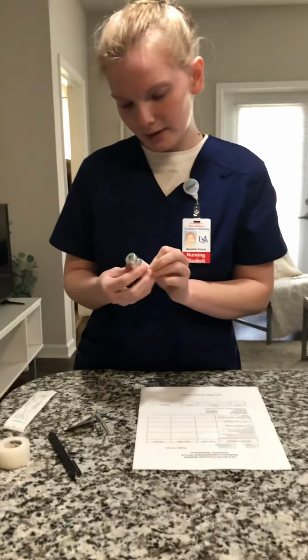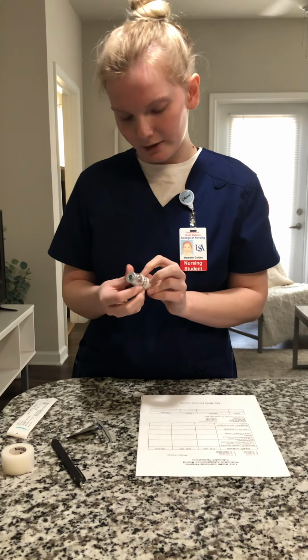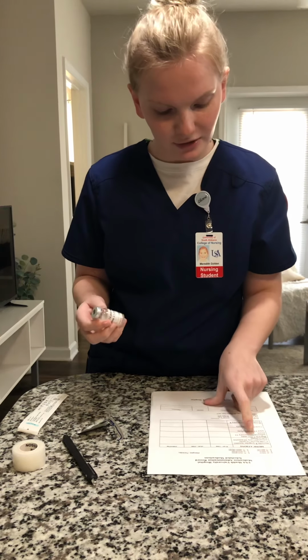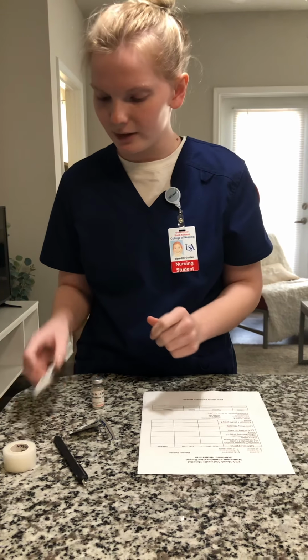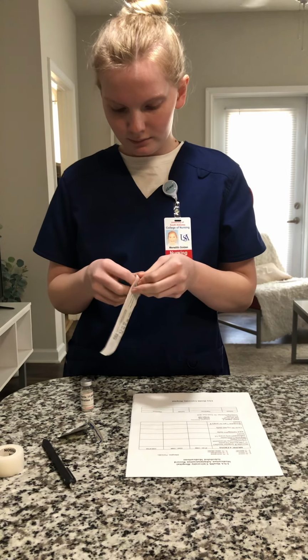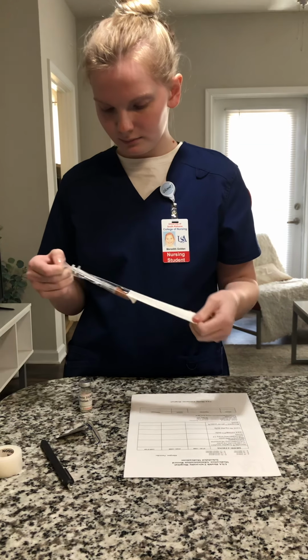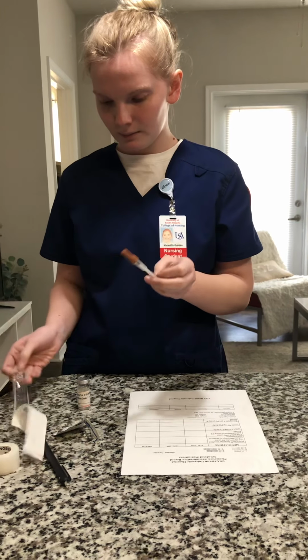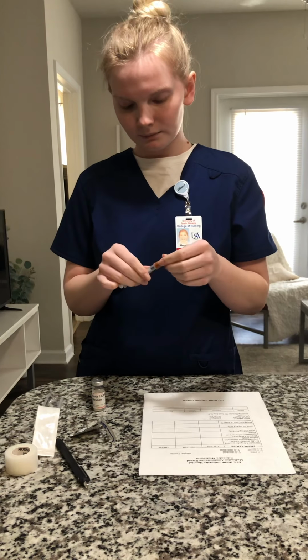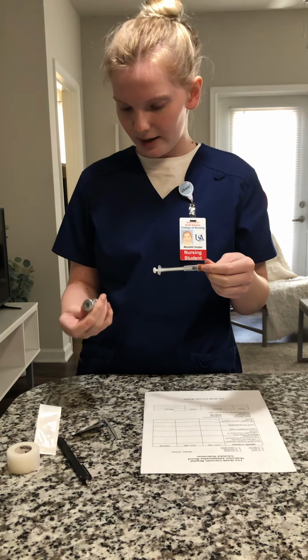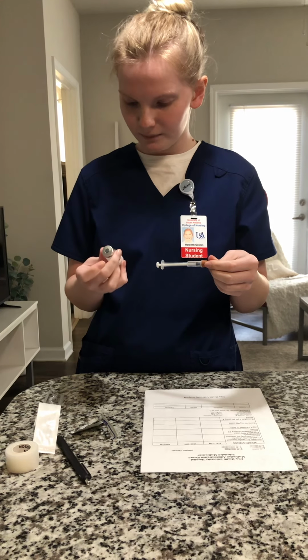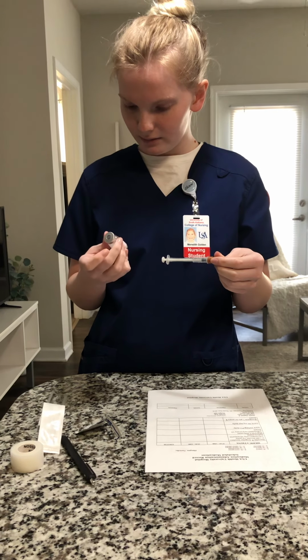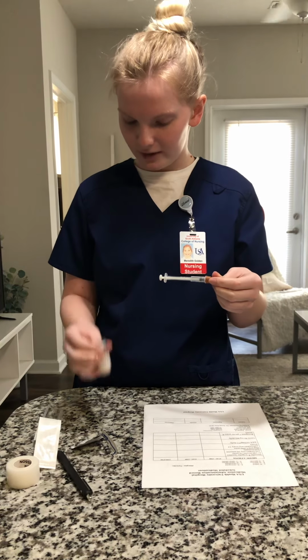So there are 10,000 units per milliliter supplied, and we need 5,000 units, so that'll be 0.5 milliliters. And this heparin is not expired, because its expiration date is 12/5/25.